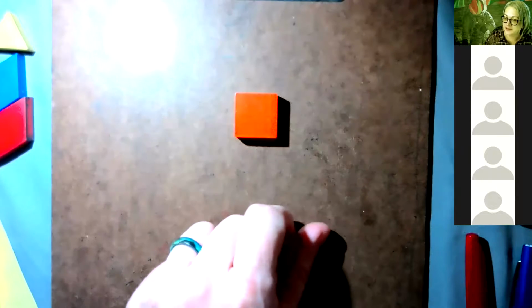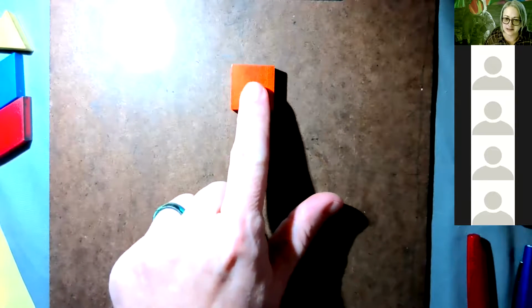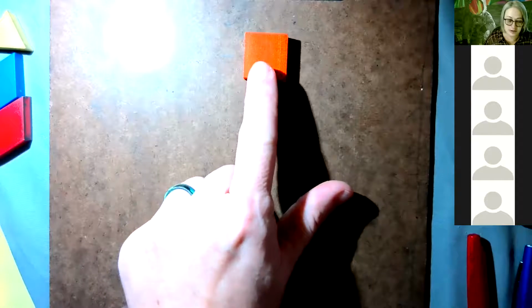Rhymes with bus. Rhombus. It can also be a rhombus. This one shape can be labeled all those. A square is a special shape.